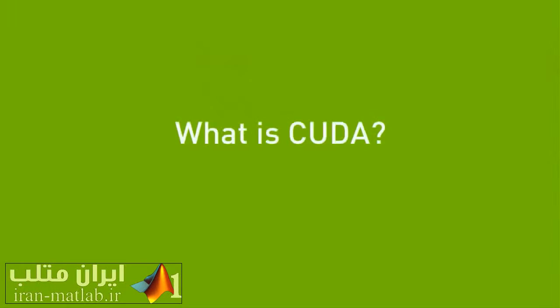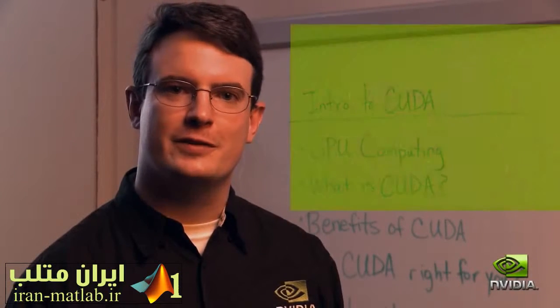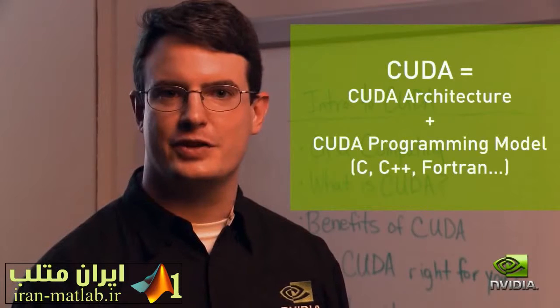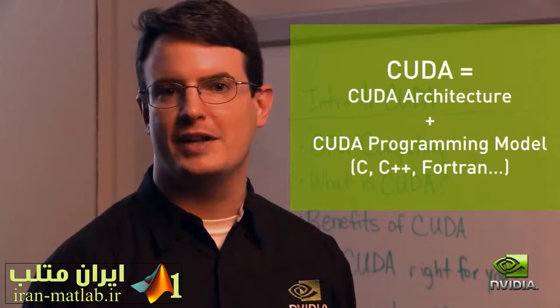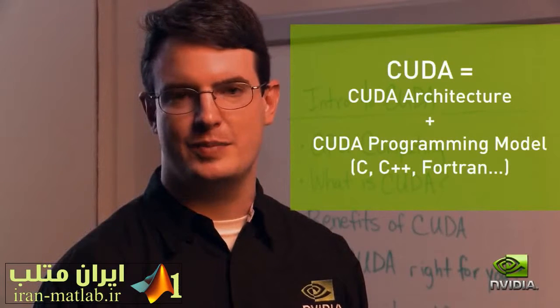I'm here today to tell you about Nvidia's CUDA technology and help you to get an idea of what CUDA can do for you. So what is CUDA? Nvidia introduced CUDA in 2006. The term refers to two things. First, it refers to the massively parallel architecture of modern GPUs with hundreds of cores. Second, it refers to the CUDA parallel programming model used to program these GPUs.